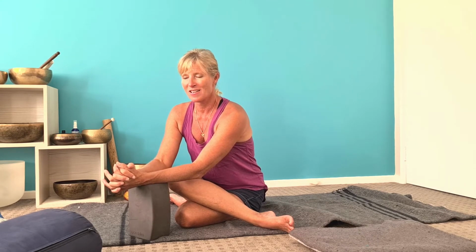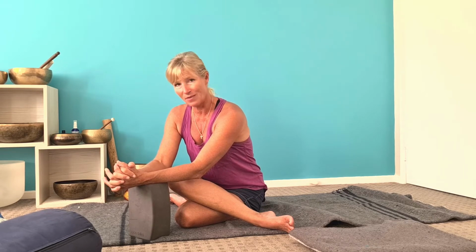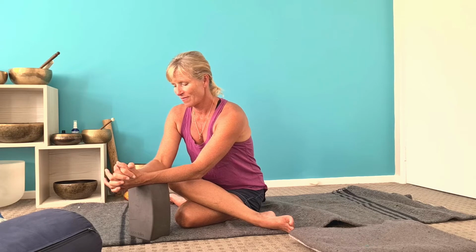Adding in a rock from side to side. So we're changing angles, moving the body to communicate with the connective tissue, fascia, to bring a communication throughout the whole.